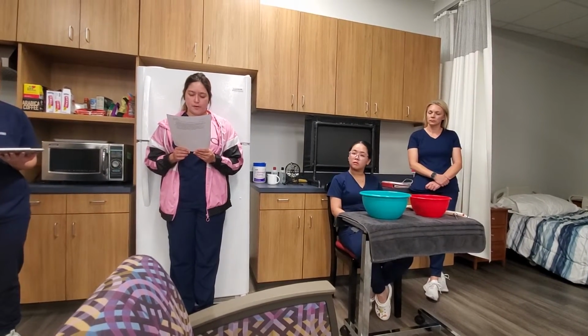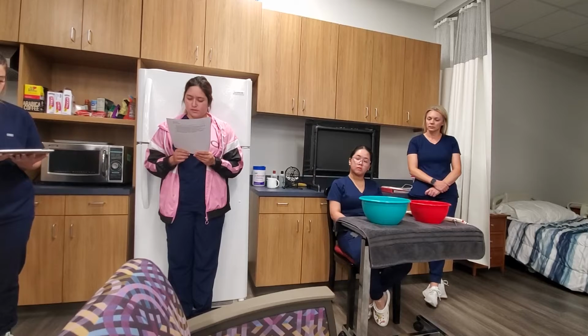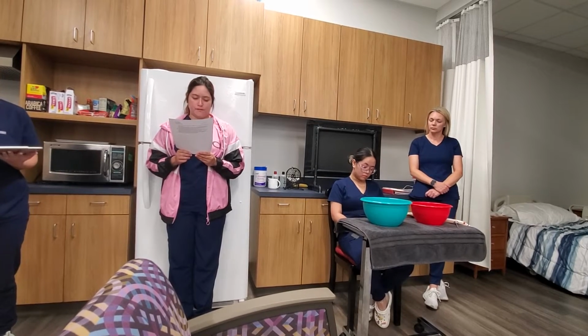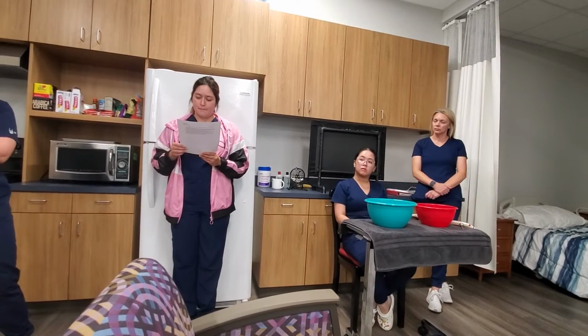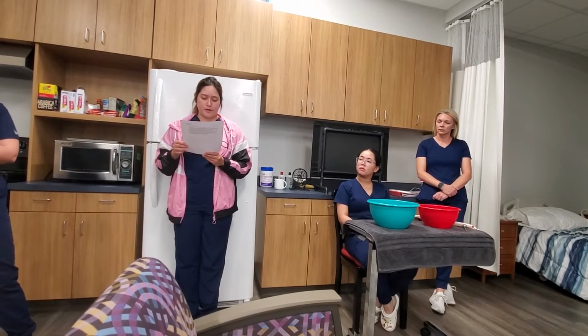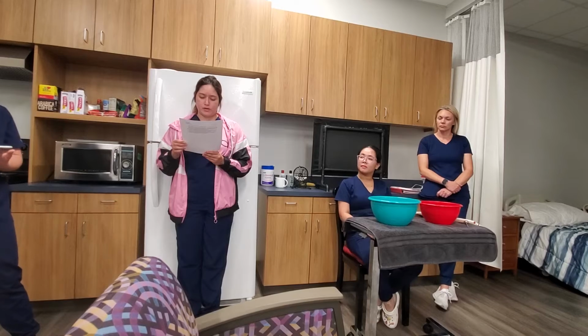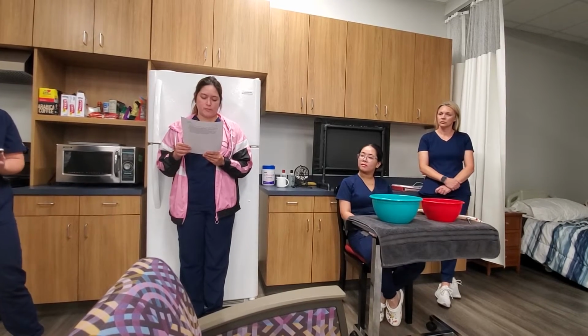The goal of using a physical agent modality such as contrast baths is to improve the client's ability to perform occupational functions. The practitioner is then able to involve the client in functional activities that may have otherwise been far too difficult to perform. The use of PAMs without application of functional activity is not considered occupational therapy.